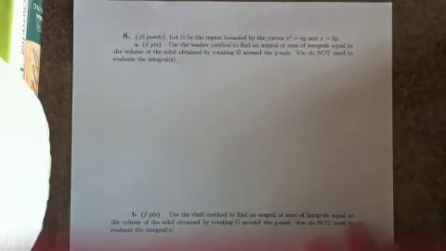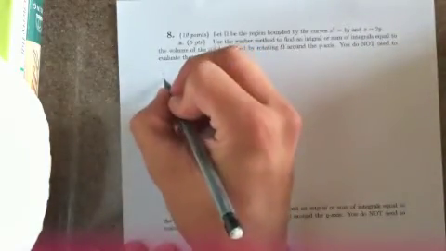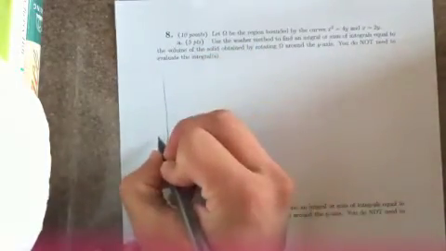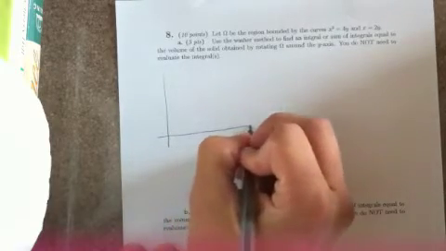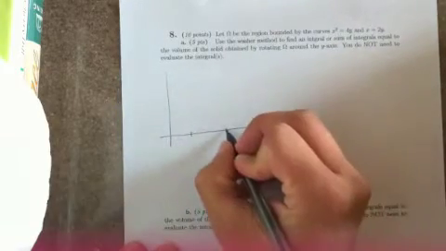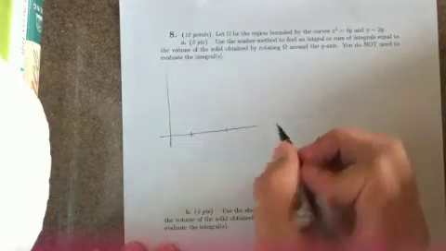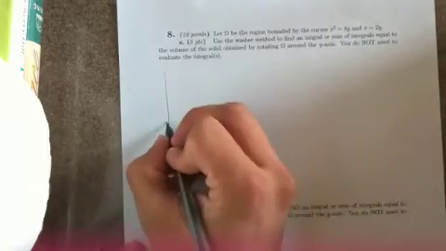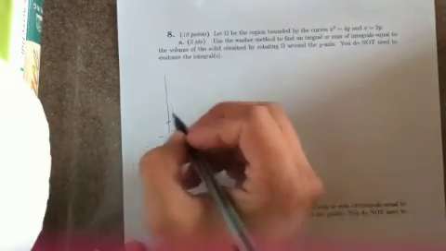Alright, so first, just take your equations and graph them out. So that's what I'll do. Hopefully you're not great at drawing, because I can't draw very well, but I'll do my best.